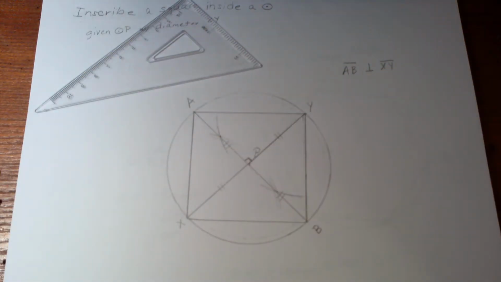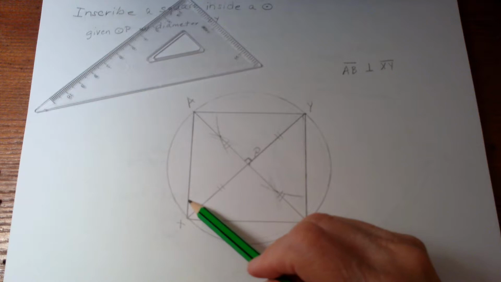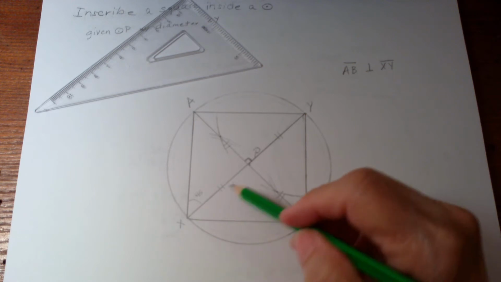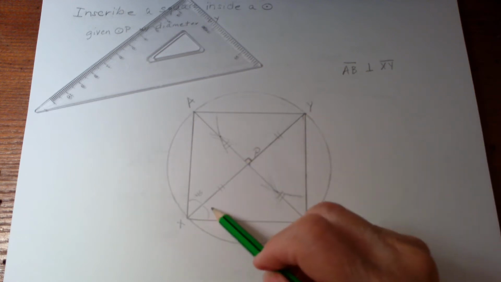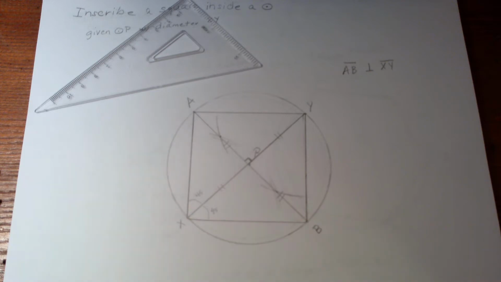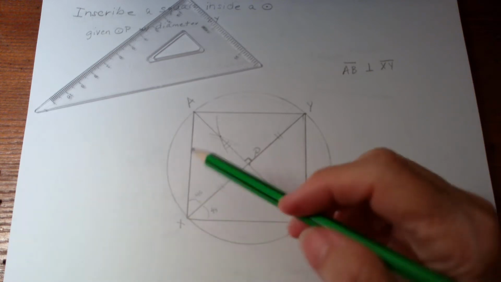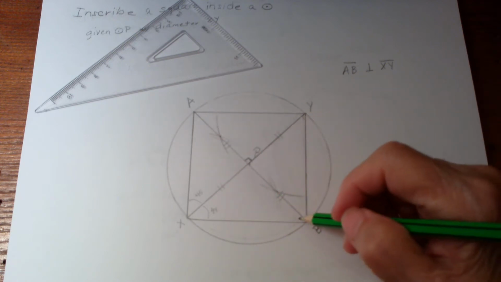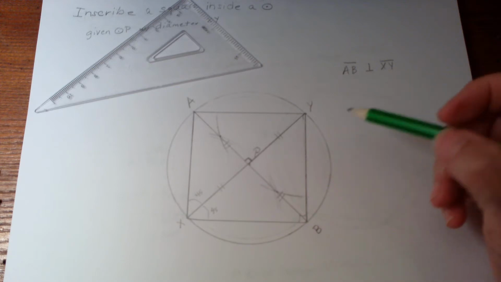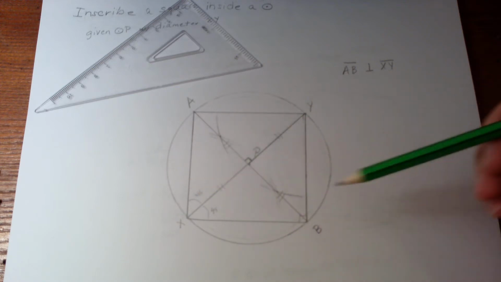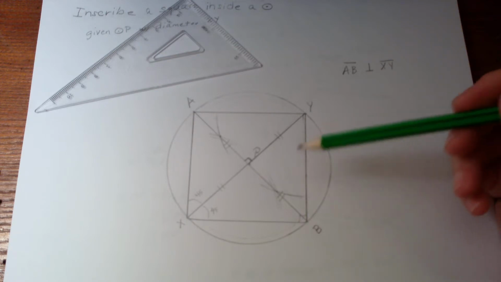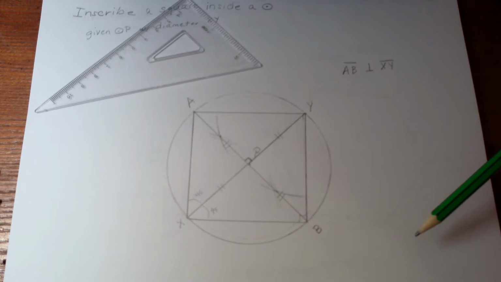Now, I know something about these angles. This angle is an inscribed angle, so it's half of that arc, or 45. This angle is an inscribed angle. It's half of this arc, or 45. So that means this is a 90-degree angle. And if I go around checking every angle, every arc, all of these will be right angles. So when you have a quadrilateral with 4 right angles, you know that you have a quadrilateral that is at least a rectangle.